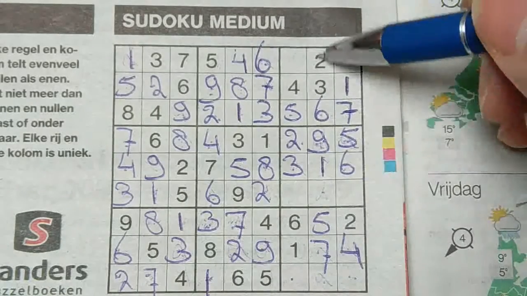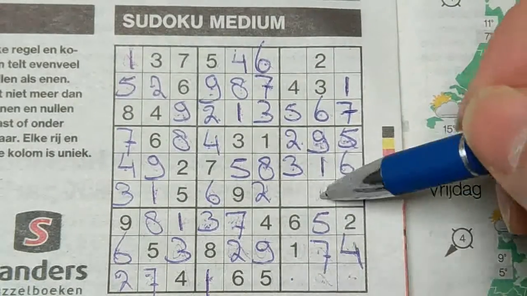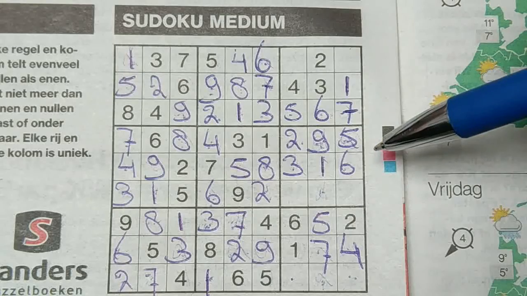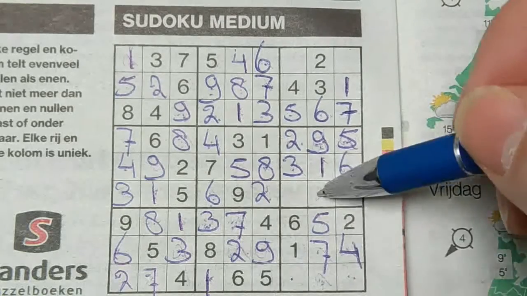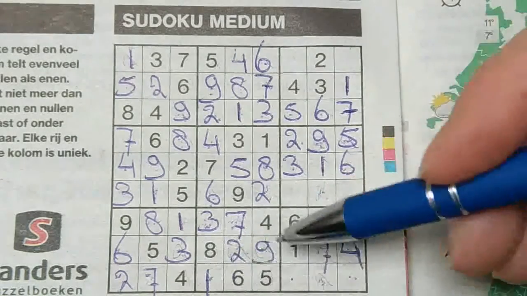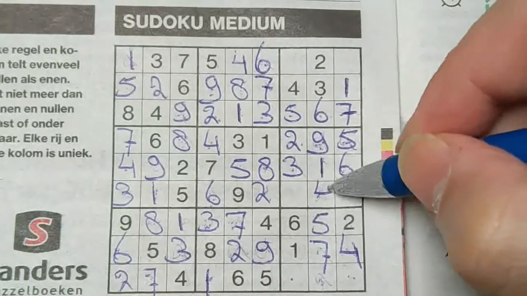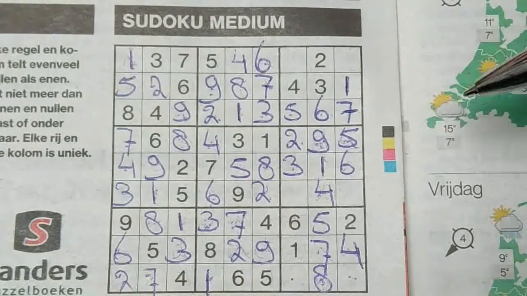2 missing numbers in this column for the numbers 4 and 8. We have a 4 here, so no 4 there. 4 should be here, and the 8 goes there.